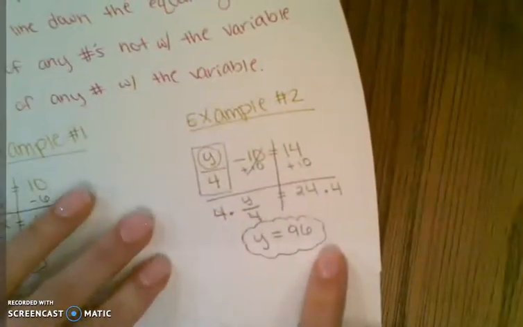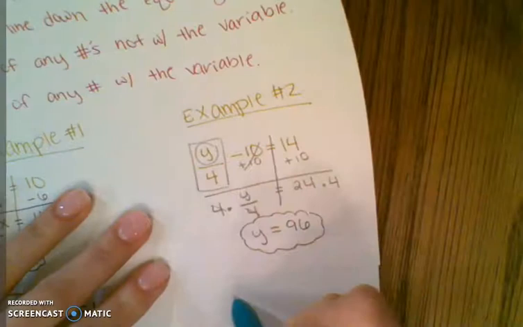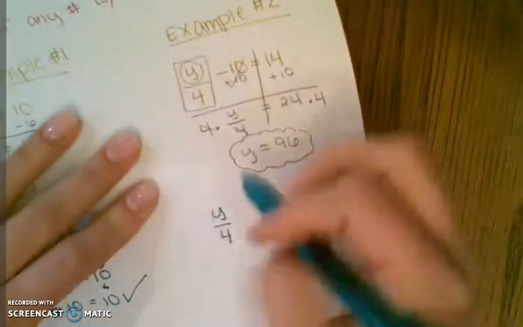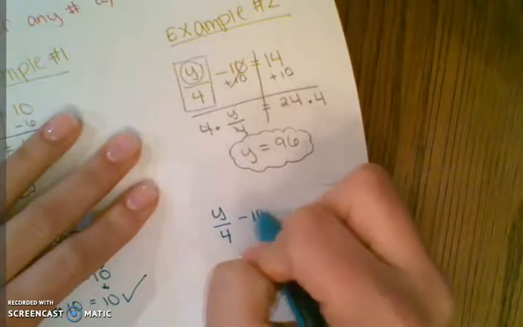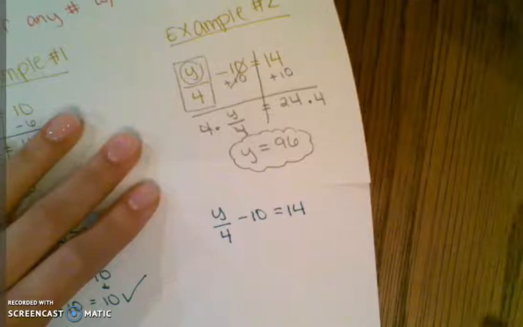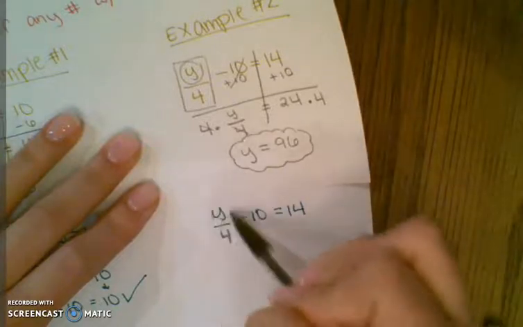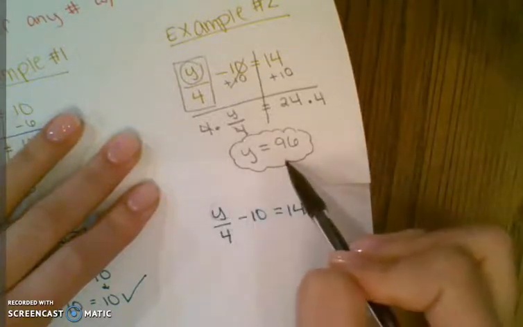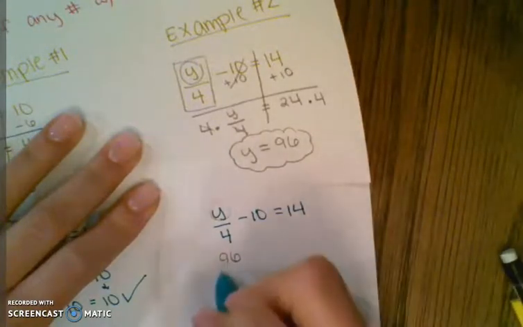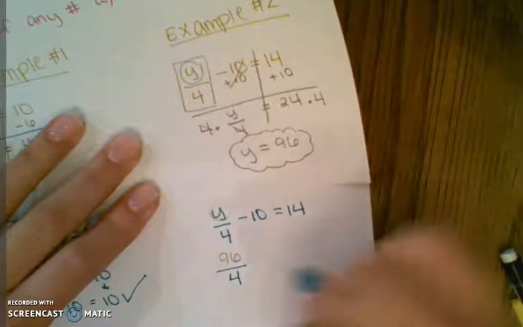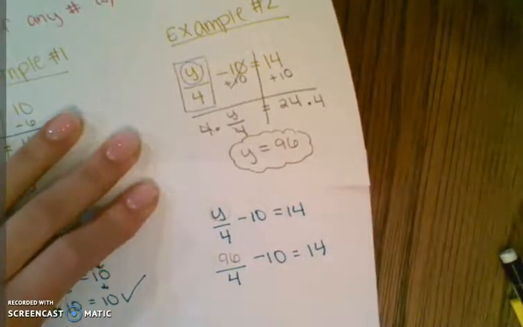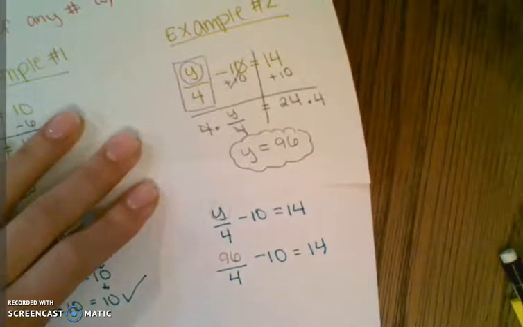Okay, let's look at this guy. So again, I'm just going to rewrite it. Y over 4 minus 10 equals 14. Okay, and the only part I'm replacing is right here because I know it's 96. So that's 96 divided by 4 stays, minus 10 stays, equals 14. All of that turquoise part stays.